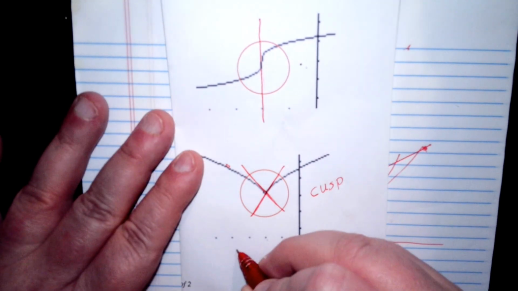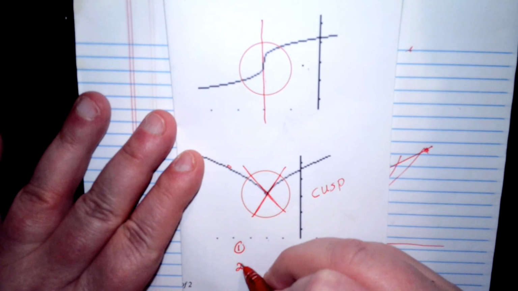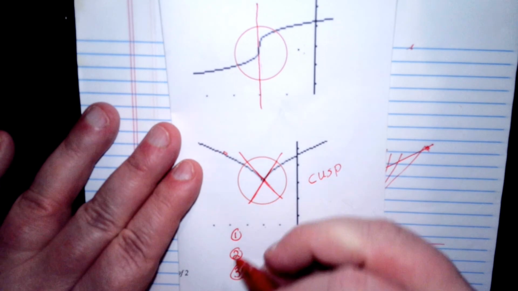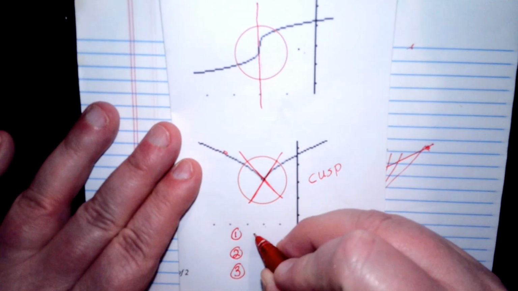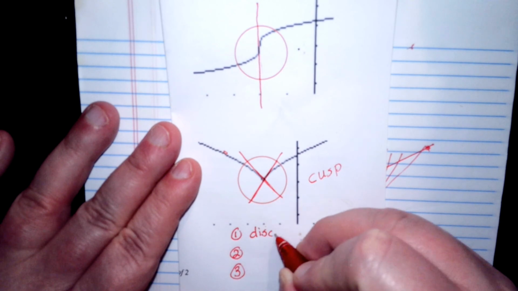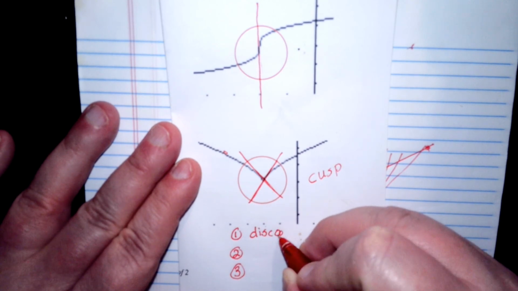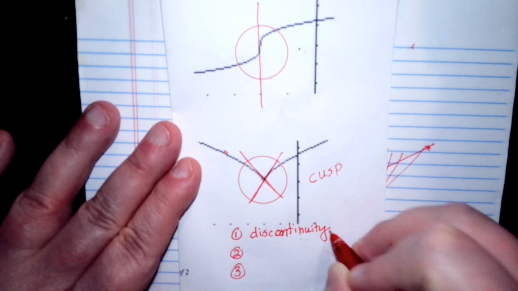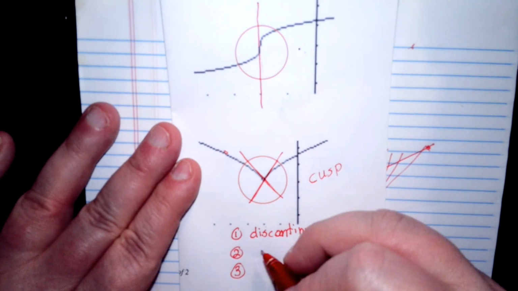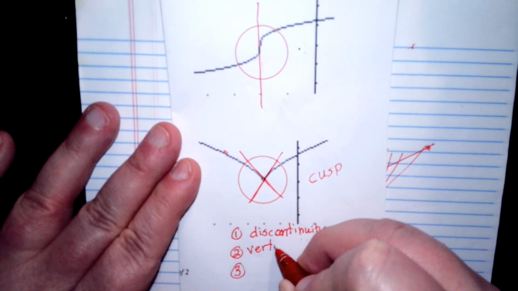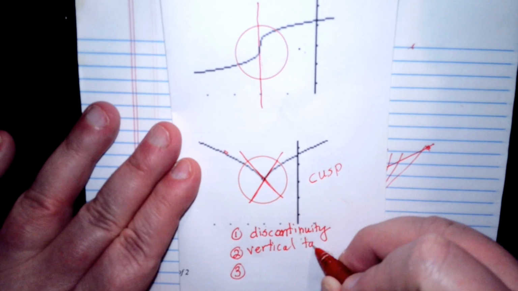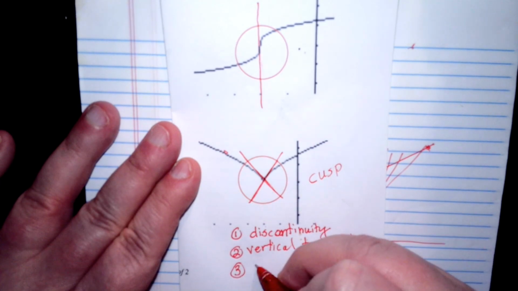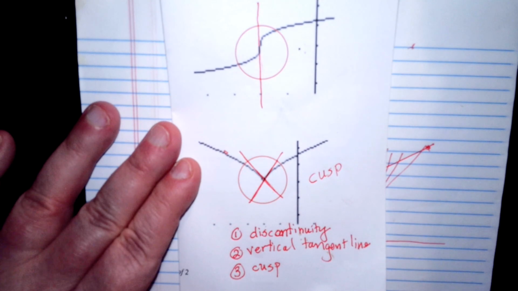So to sum up, there are three different kinds of places where a function can be non-differentiable, or where a function is not differentiable. That's at a discontinuity, which I've spelled incorrectly. There I go. A discontinuity. Where there's a vertical tangent line. And where there's a cusp. And remember, a cusp is just a sharp corner.